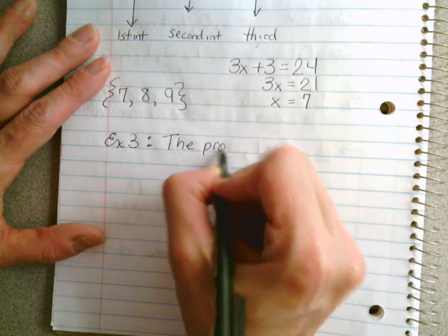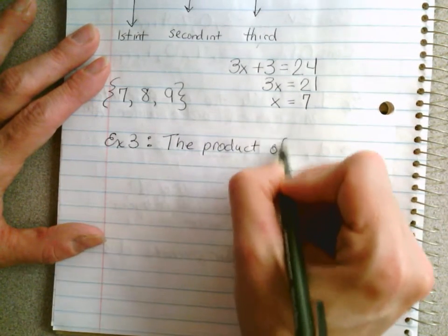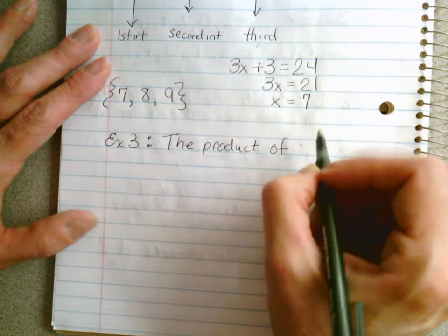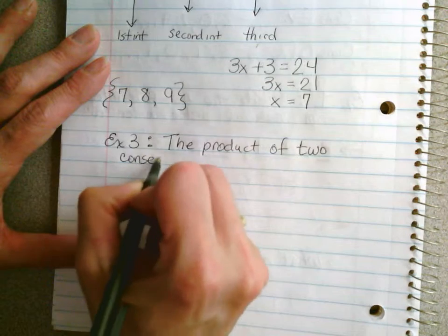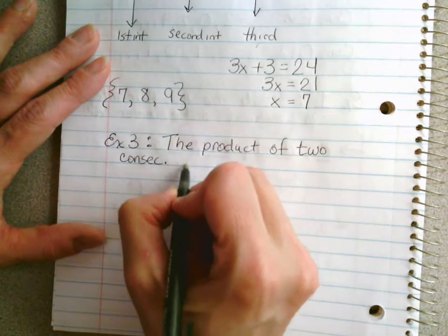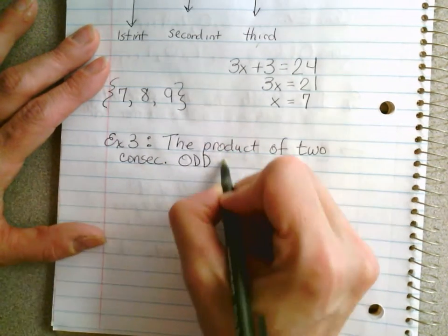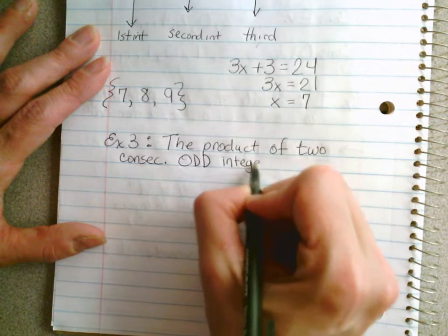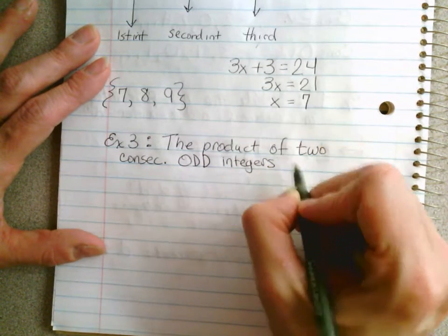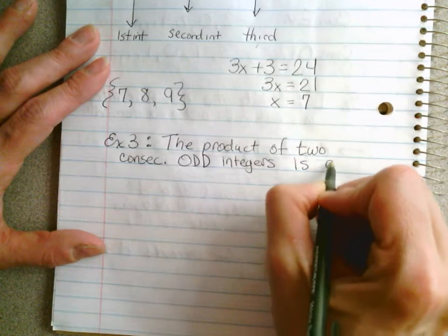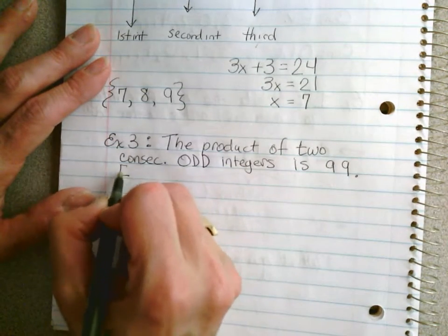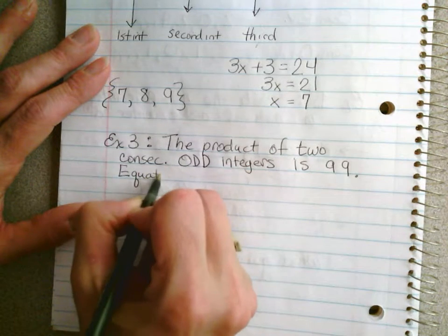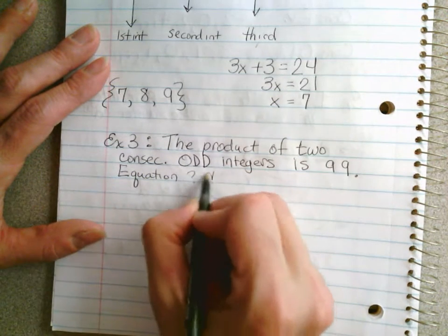The product of two consecutive odd integers is 99. Give me the equation and the answer.